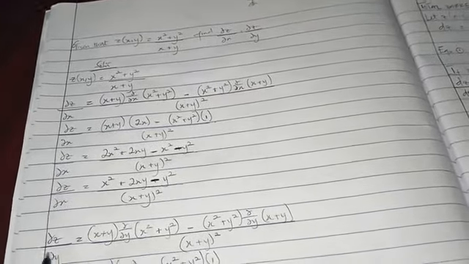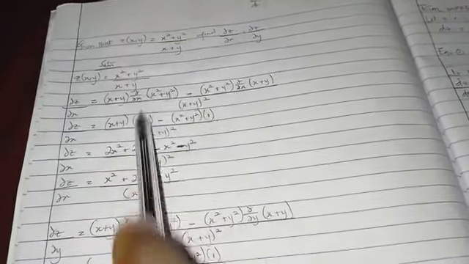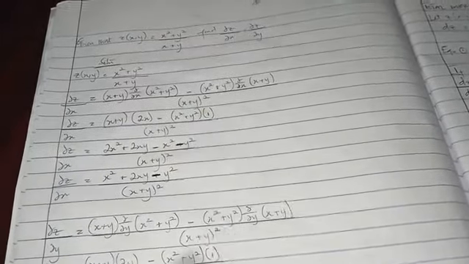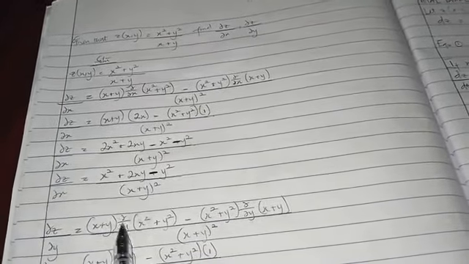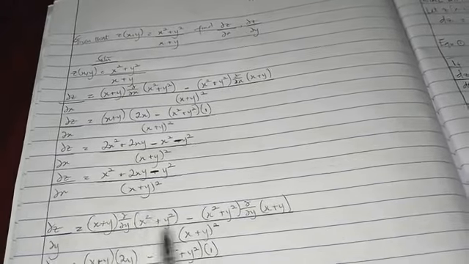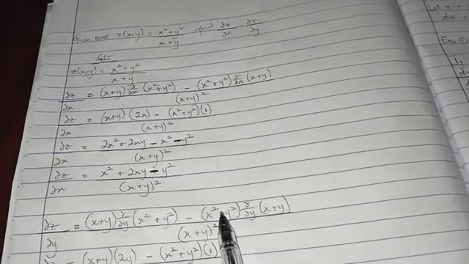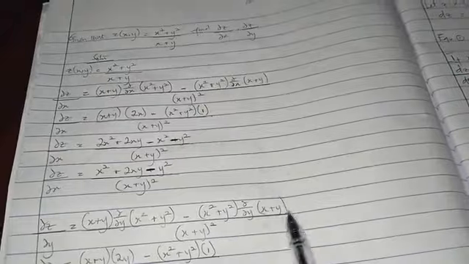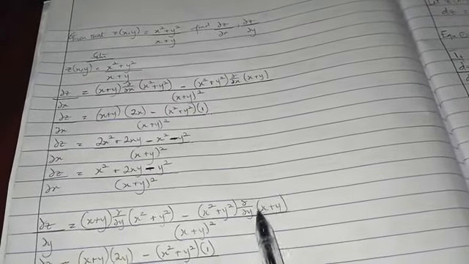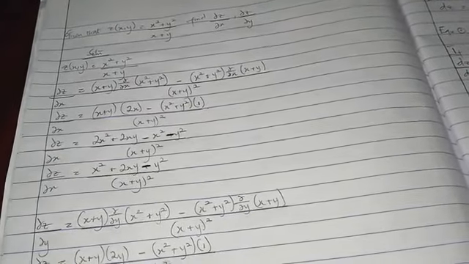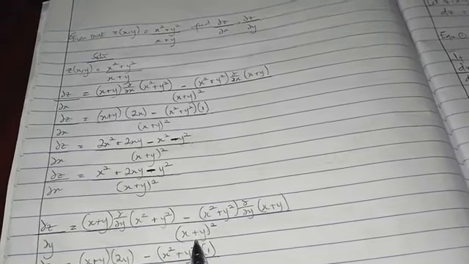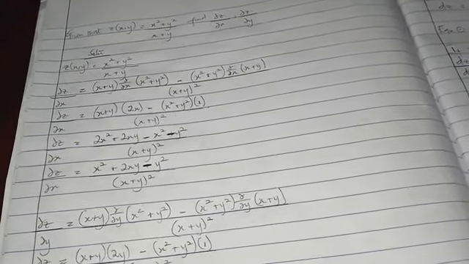Then partial z over partial y, the same thing, but we are differentiating with respect to y now. So you have this, differentiate this with respect to y, this is 0, this is 2y minus u. Differentiate this with respect to y, this is going to be 0, this is going to be 1 all over our x plus y bracket squared.